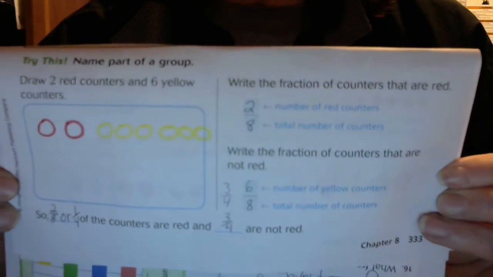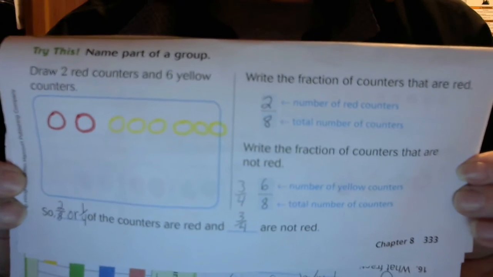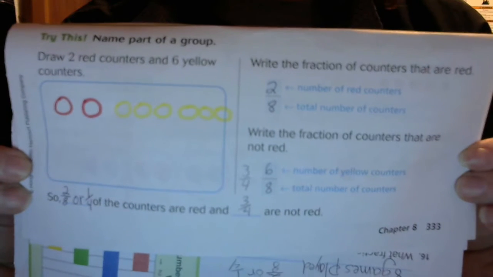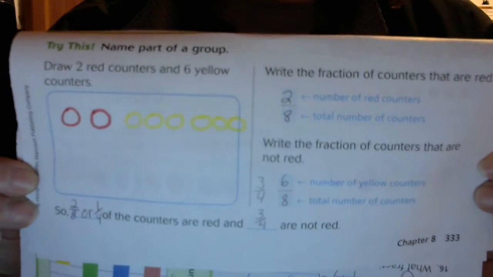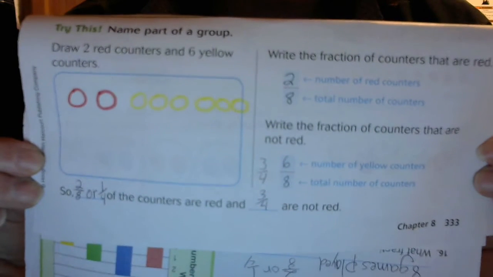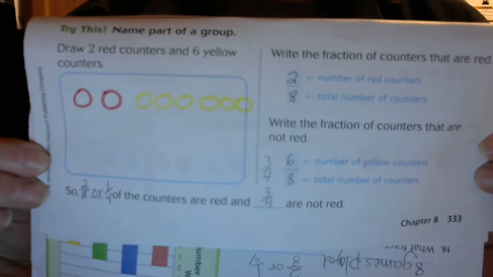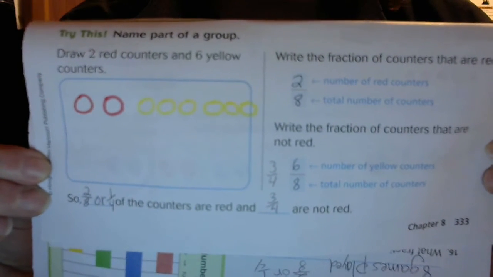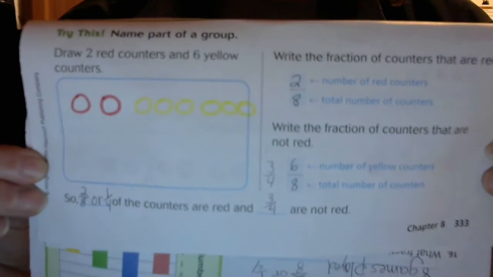Now, over here, it says write the fraction of counters that are not red. Now, keeping in mind there are a total of 8 counters, so 8 is still our bottom number or our denominator. 6 is the number that is not red, so 6 eighths are not red. If you reduce that by putting a 2 into 6, you get 3, and putting a 2 into 8, you get 4, or 3/4 are not red.